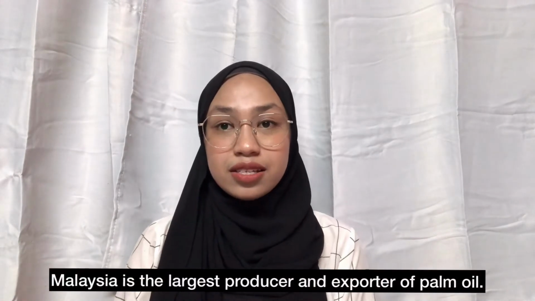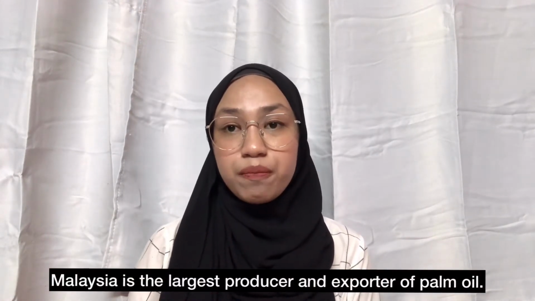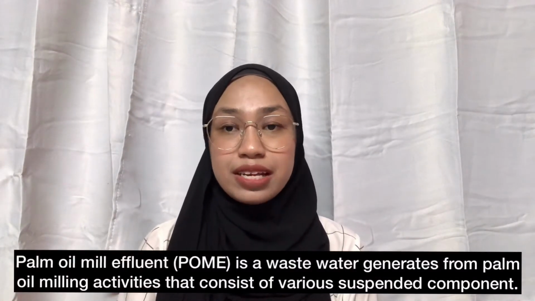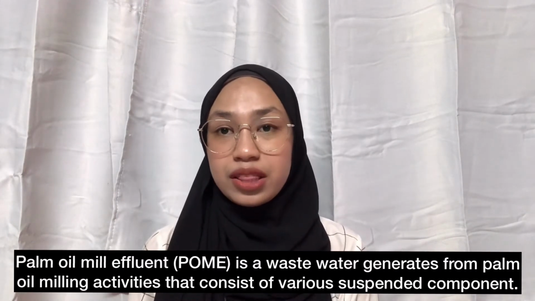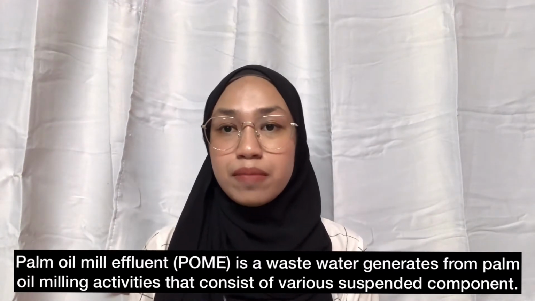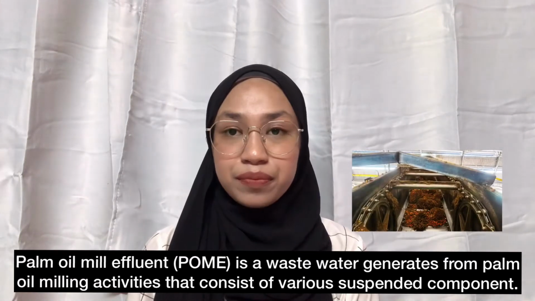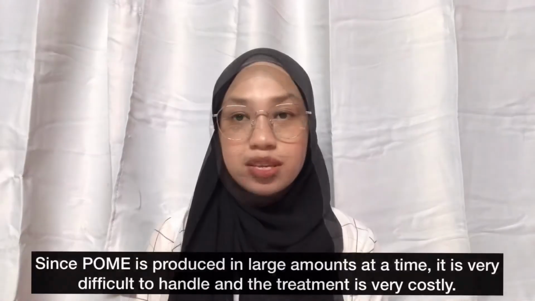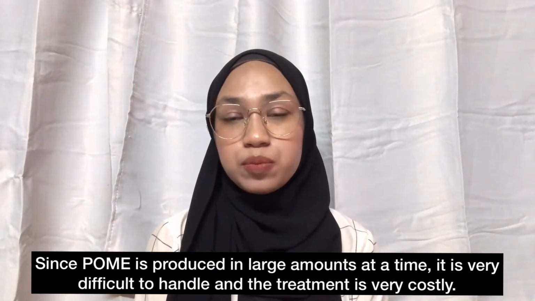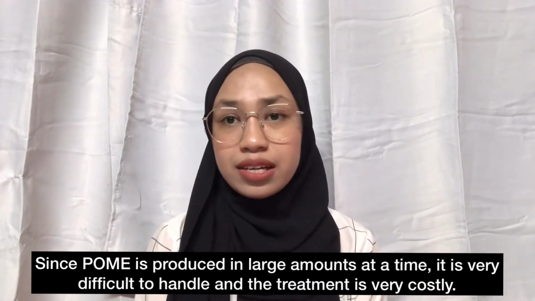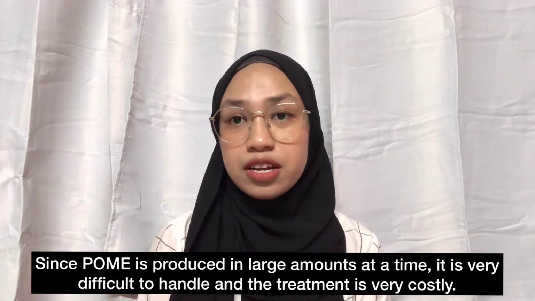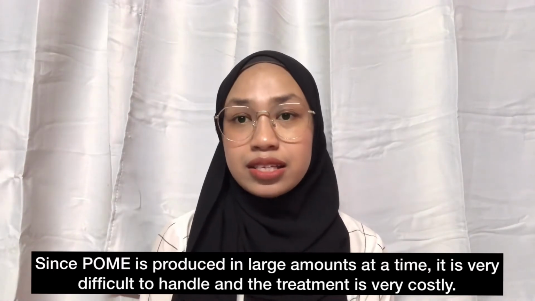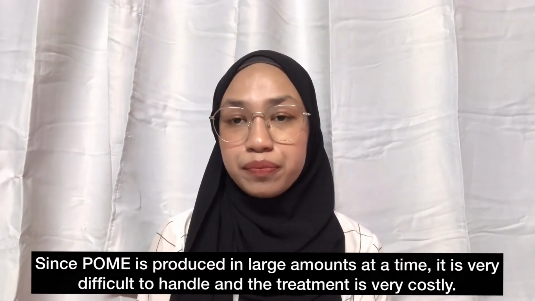Malaysia is the largest producer and exporter of palm oil. Palm oil mill effluent is a wastewater generated from palm oil milling activities that consists of various suspended components. Since palm oil mill effluent is produced in a large amount at a time, it is very difficult to handle and the treatment is very costly.